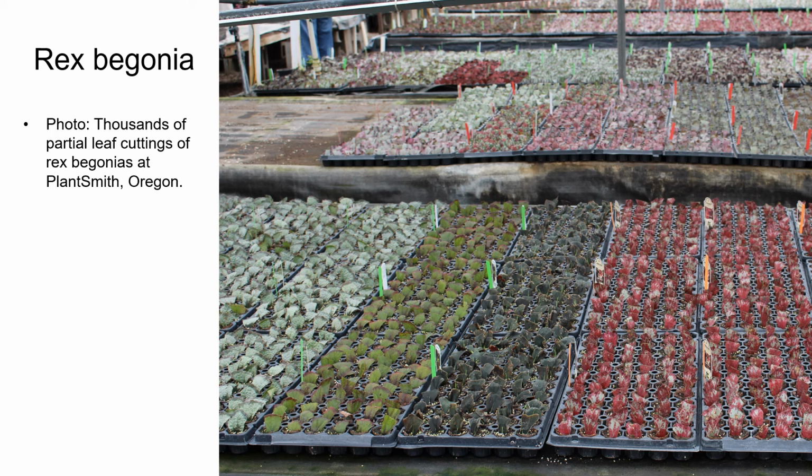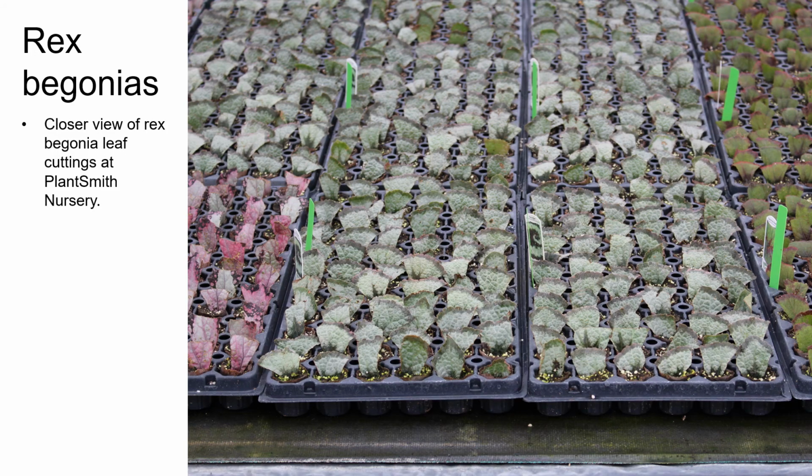This photo is at Plantsmith again and shows thousands of new partial leaf cuttings of Rex begonias stuck in 72 cell plug trays. This photo also gives you an idea of the color range of Rex begonias. For more information on propagating Rex begonias from leaf cuttings, check out the additional unit on this topic in Canvas. Here's a closer look of those same leaf cuttings of Rex begonia at Plantsmith Nursery.